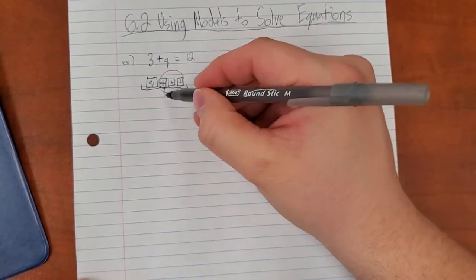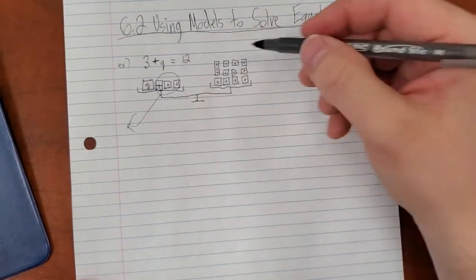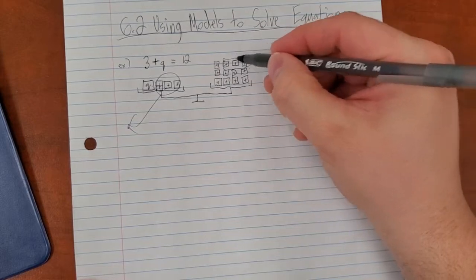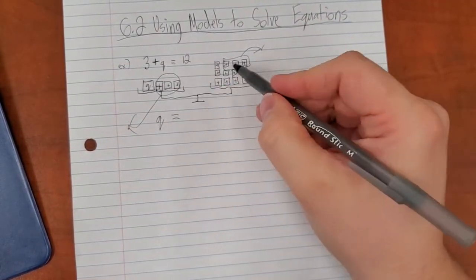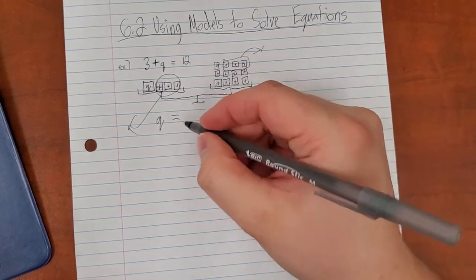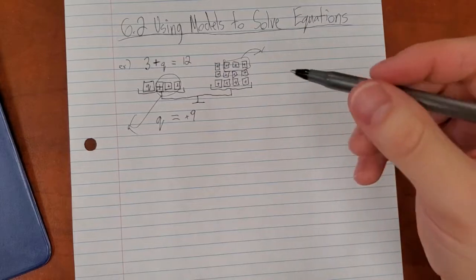We're going to take away these 3, get rid of them. And what we do to the left side here, we need to do to the right. So we're going to take 3 and get rid of them. And what are we left with? We're left with q equals how many? There's 8 here and 1 more, 9. So it's positive 9 or just 9. So that's how you can use this model.